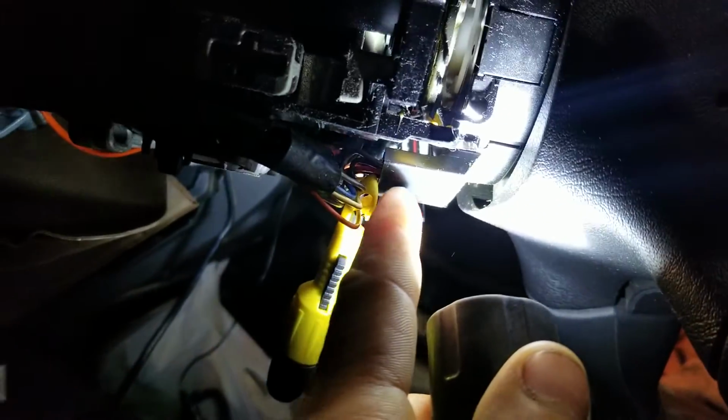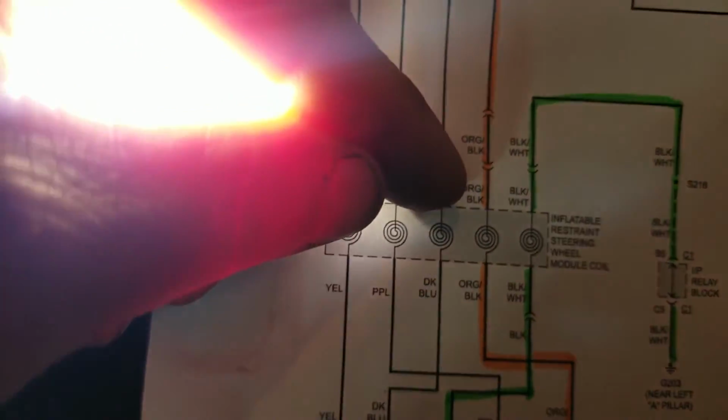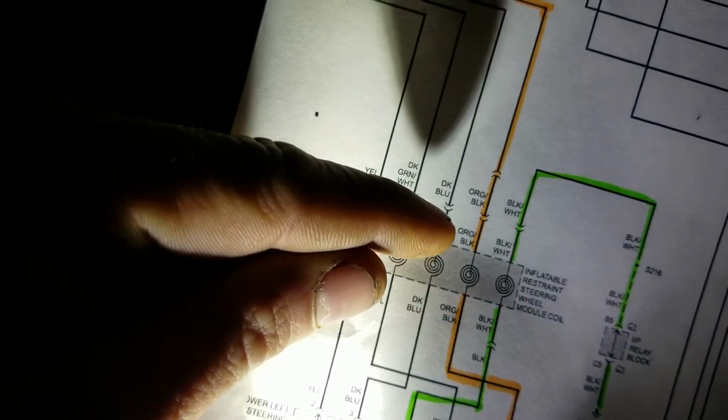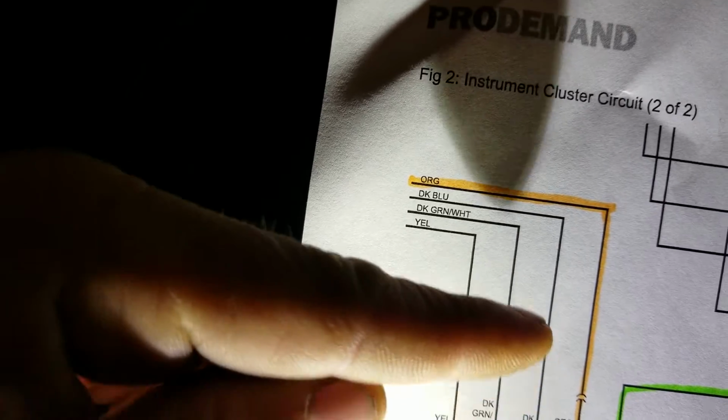That right there is not the connector. I'm just trying to get as close as I can to the clock spring, so to speak, because I want to make sure that everything from the clock spring on up to the DIC, to the actual instrument cluster is good. You can see the wires actually change color, and it turns into an orange wire on its way to the instrument cluster.